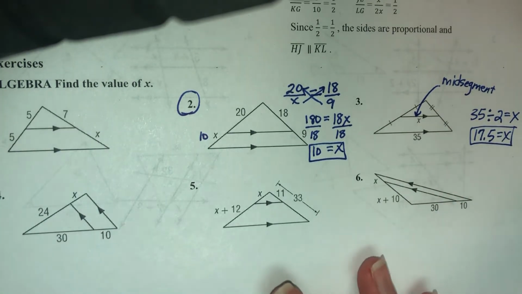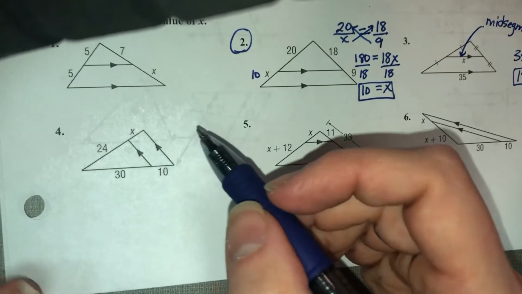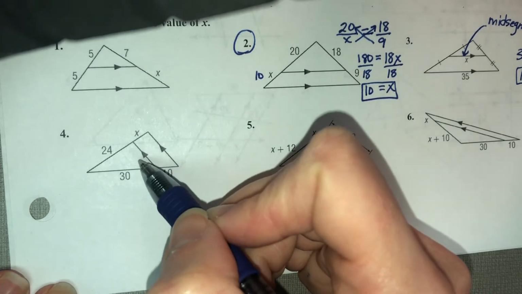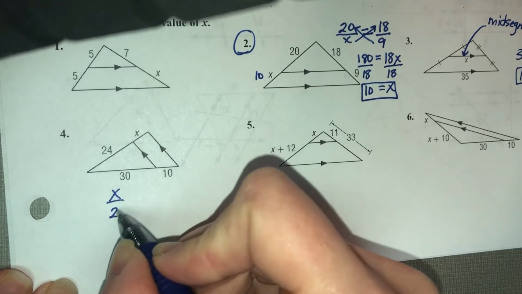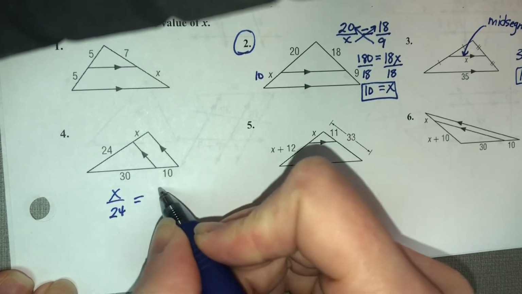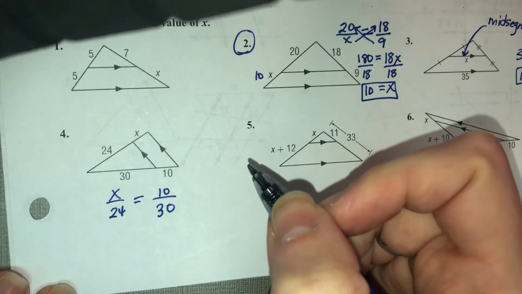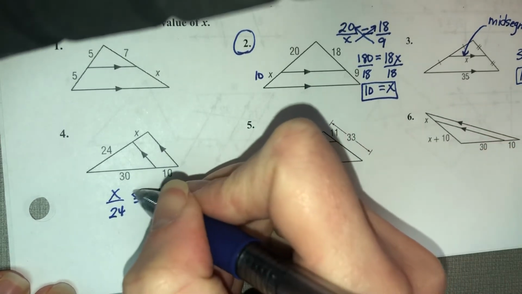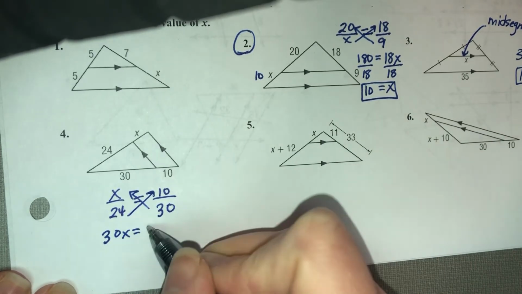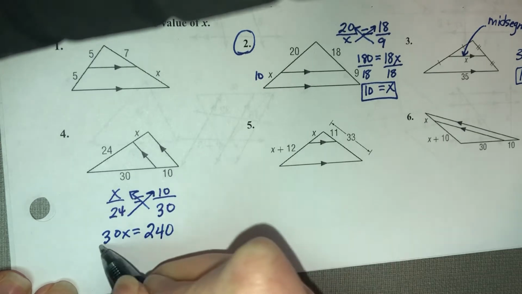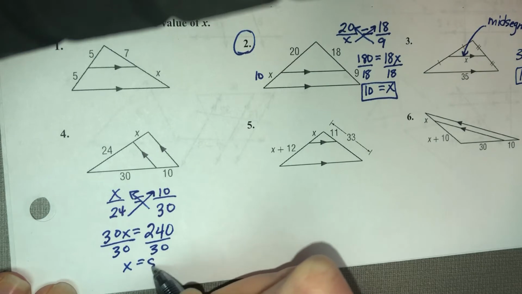Okay, next we're going to go to number 4. So again, I'm going to set this up. I can pretend like there's an equals in the middle of the triangle and go X above 24 equals 10 on top of 30. And we can cross multiply, so we get 30x equals 24 times 10, which is 240. Divide by 30 on both sides. X is equal to 8.